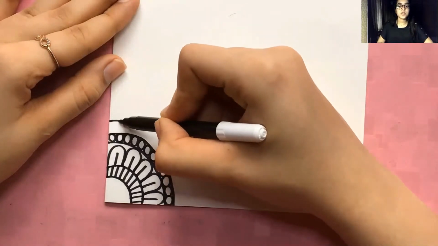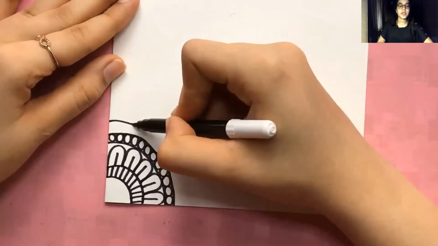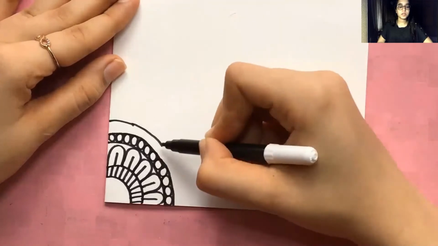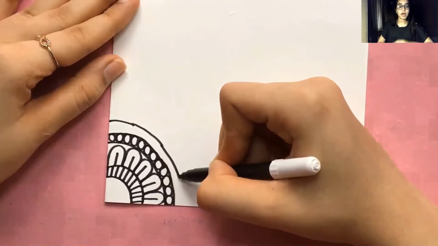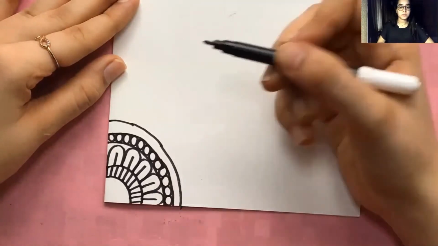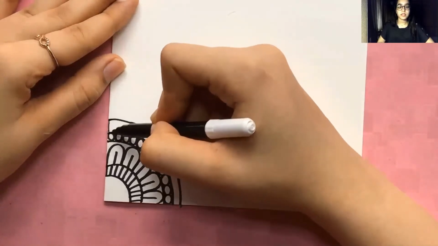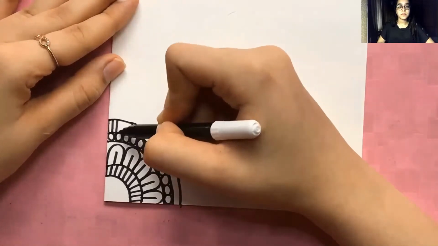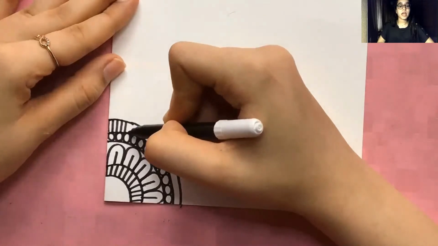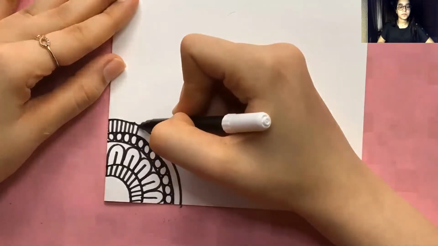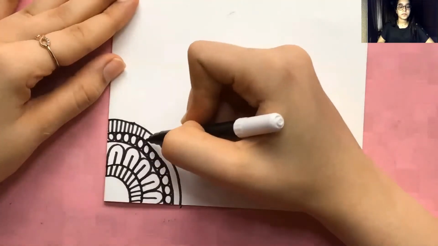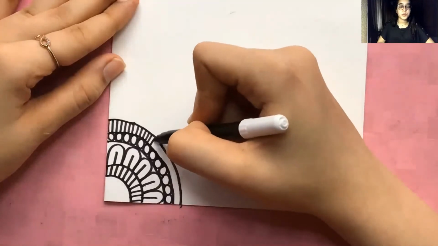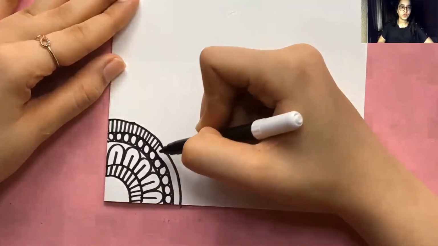So repeating this for you, just drawing these simple curved lines above the previous layer. And let's again draw these simple lines in between the gap that we have created. So I hope you are able to follow it up till here.